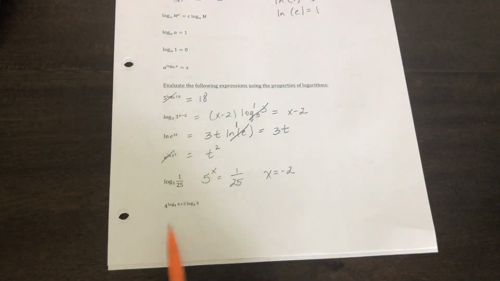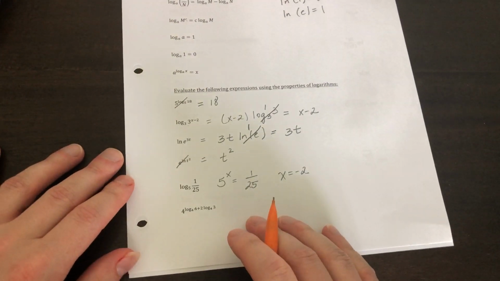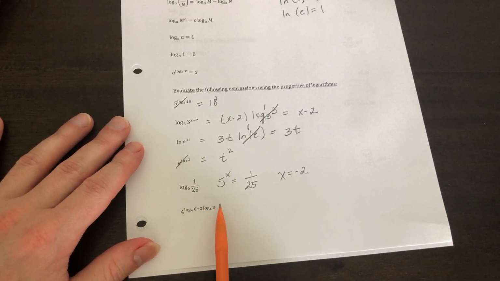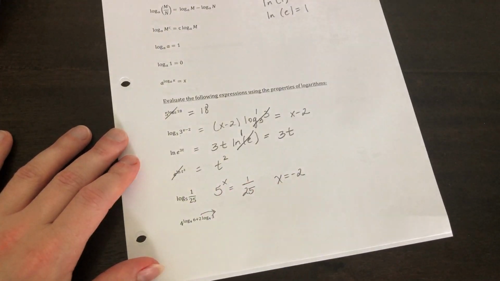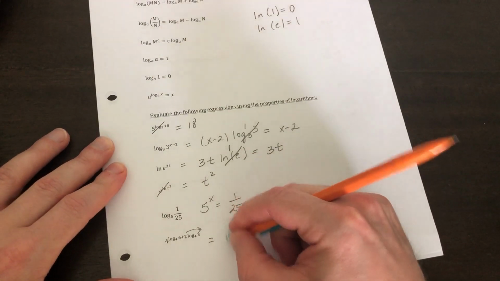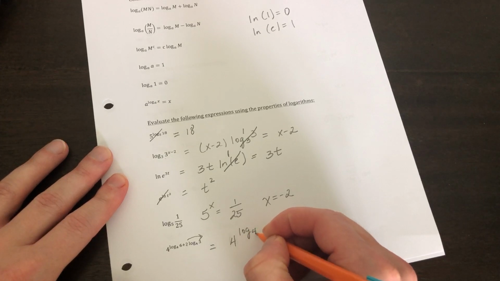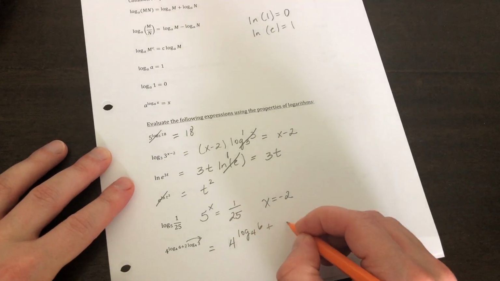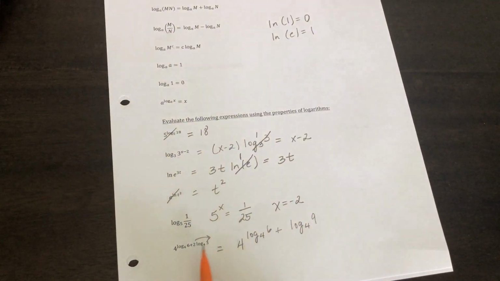Okay, this one gets a little bit tricky, so I need you to make sure you pay attention. What I'm going to do first is take this 2 and bring it up here. And I believe you have a few of these on your homework. So it's 4 to the log base 4 of 6, and the exponent is log base 4 of 9. So where do I get the 9 from?